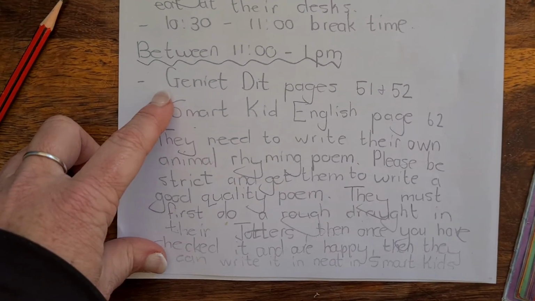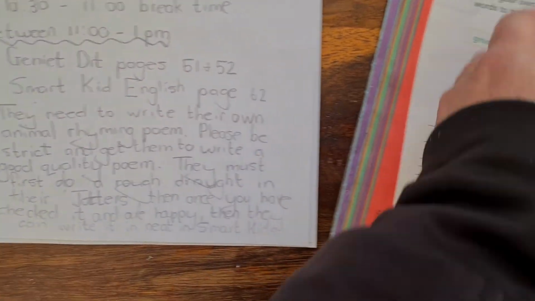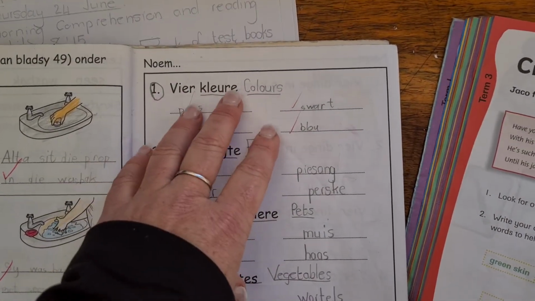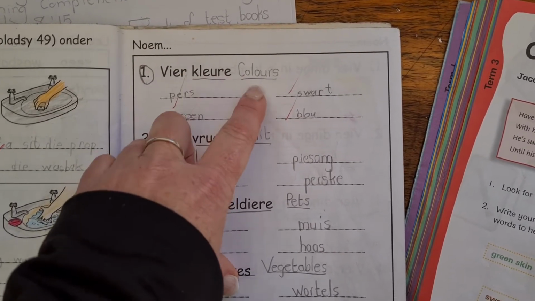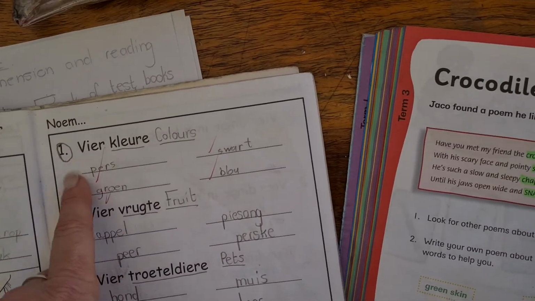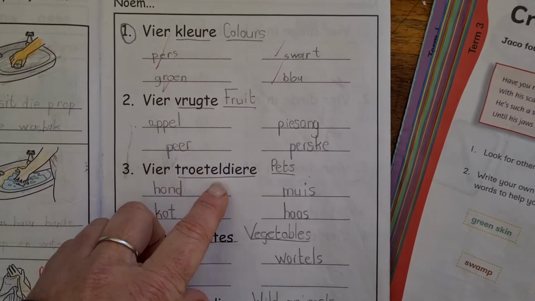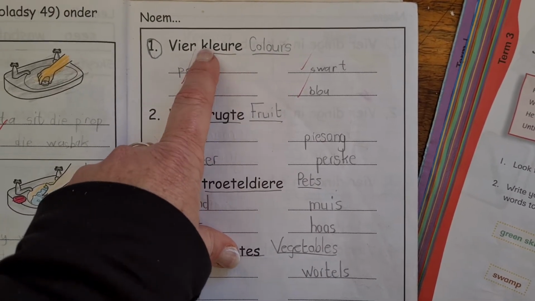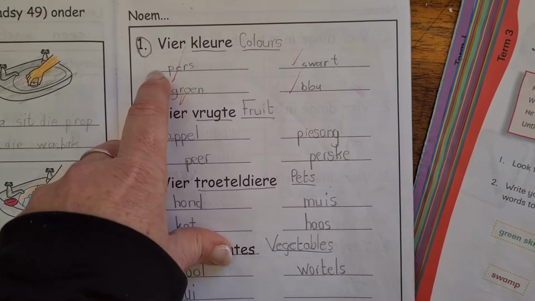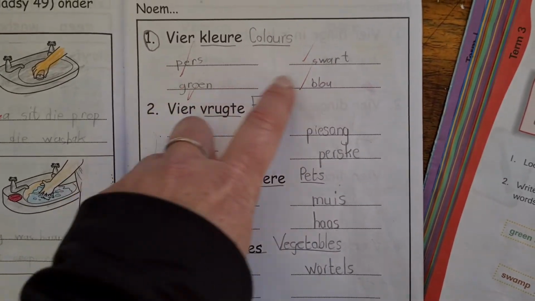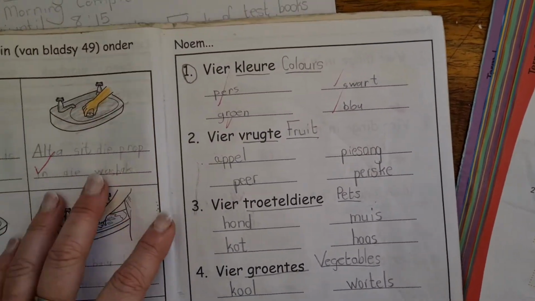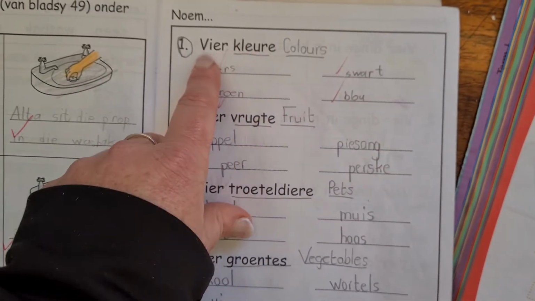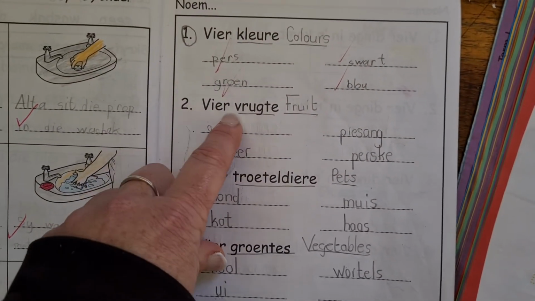Okay, then after break, they're going to do Geniet it, pages 51 and 52. All right, this is a nice little activity, it just enlarges their vocabulary, and they just need to find 4 words for different categories here. So what I normally do is I write "kleure" on the board, I tell them it means colors, and I get them to give 4 examples, so it becomes a nice sort of discussion activity as well. They give 4 examples of different colors, write it on the board, then we go on to the next thing.